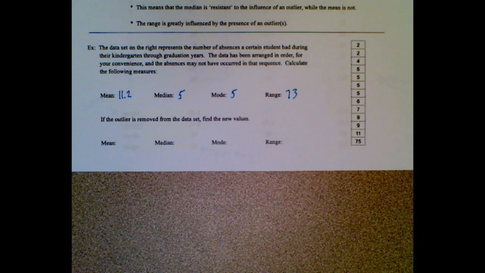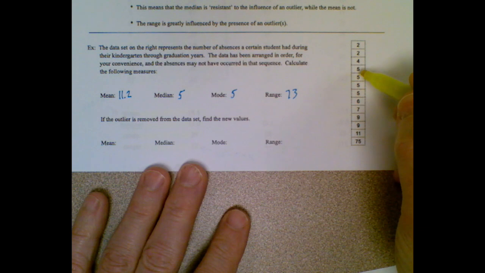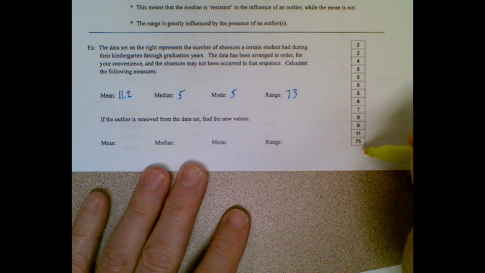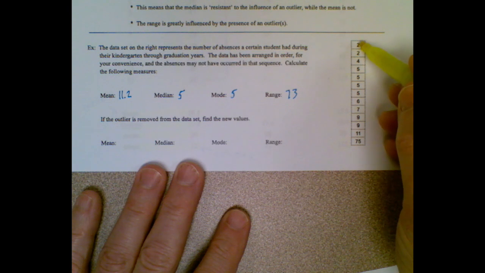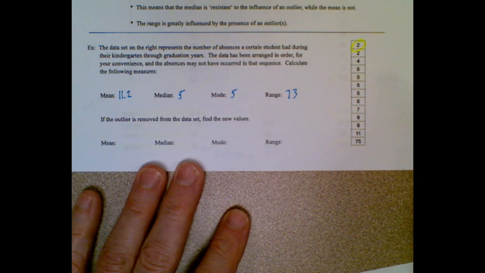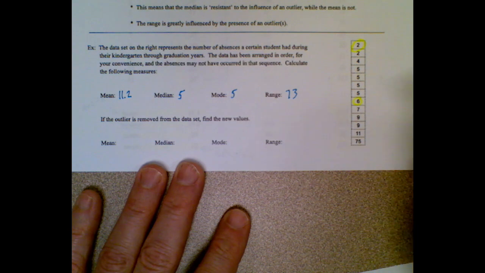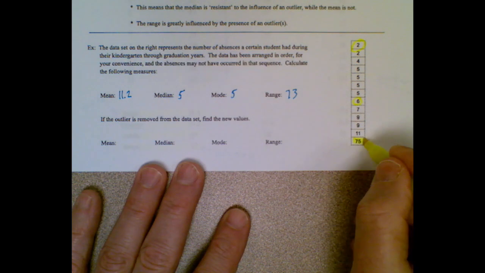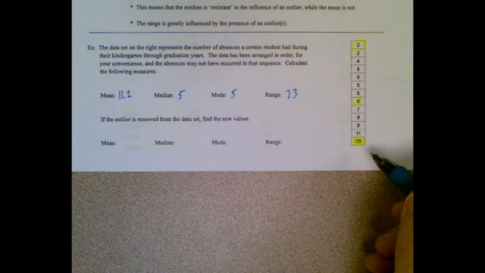So here's a quick example to show you about an outlier and the outlier effect. This is a list of the number of absences a student had during their 13 years maybe in high school, in their education. So in kindergarten they had 2 absent days. This would be first, second, third, fourth, fifth, sixth, seventh grade. Maybe they had 6 absent days. And notice that one of the years they had 75 days absent.